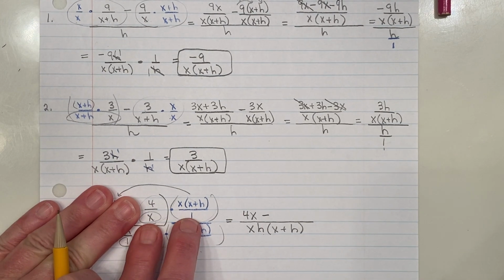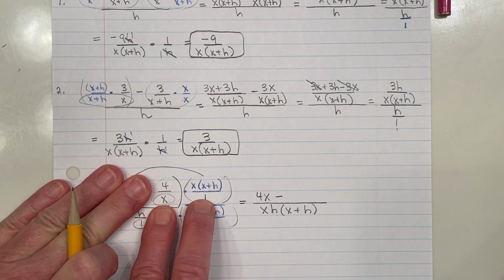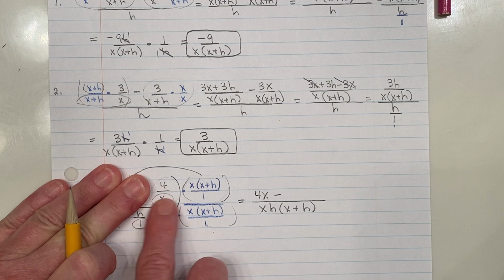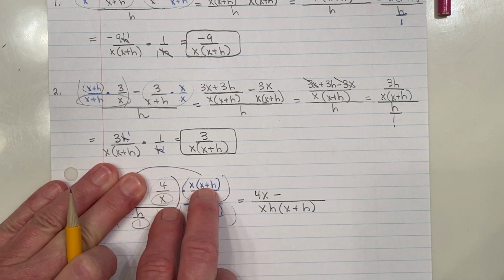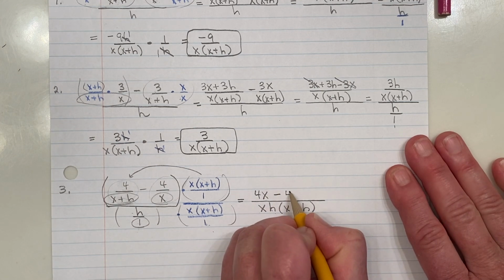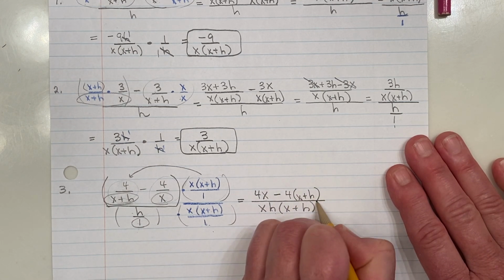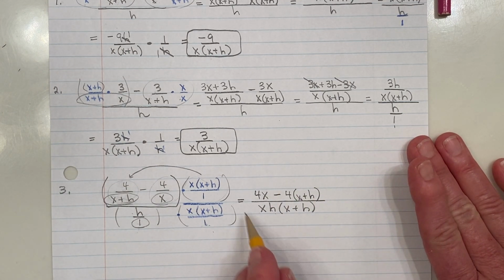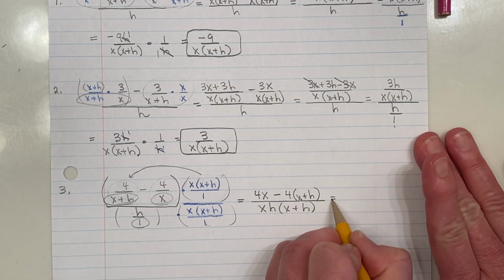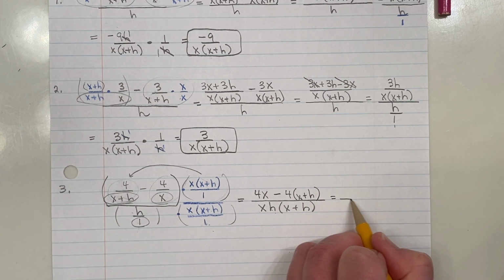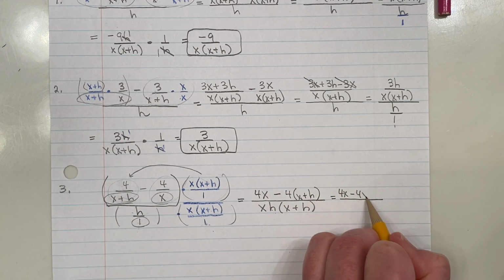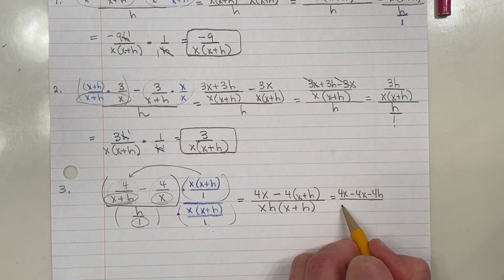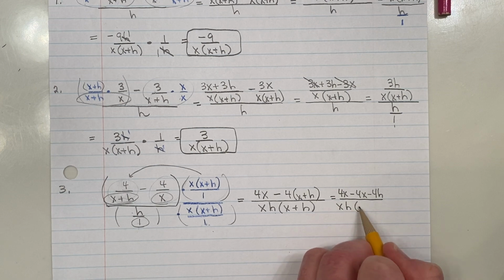Now let's multiply these two fractions together. Before you multiply, notice that you could divide out this x, and you're going to be left with 4 times that remaining factor of x plus h. So I already got rid of the complex fraction situation, but I do have a little cleanup in the numerator. Let's distribute that negative 4. So minus 4x minus 4h, all over xh, x plus h.